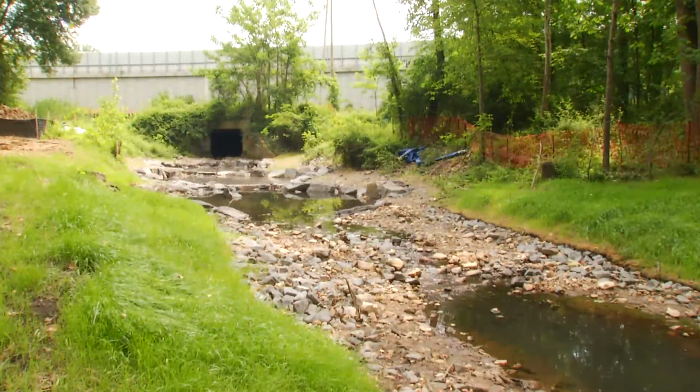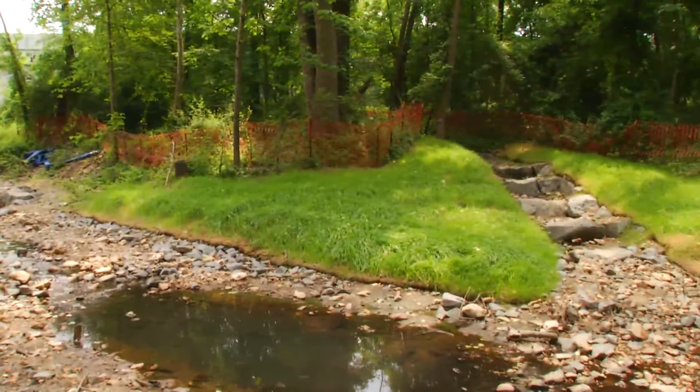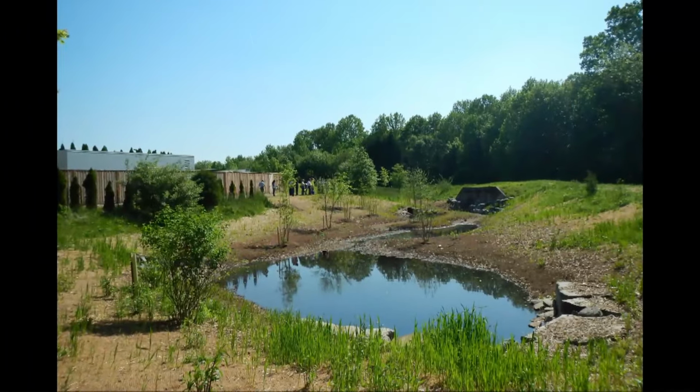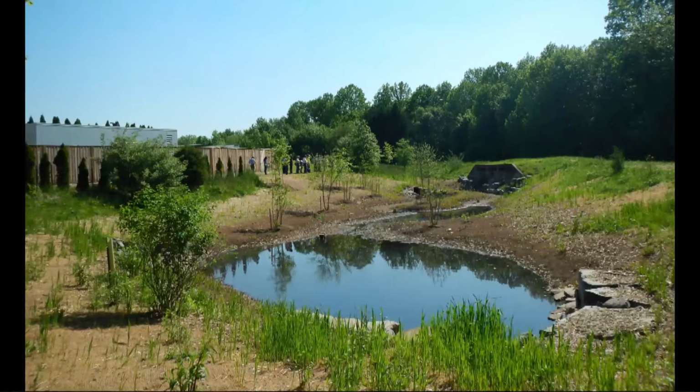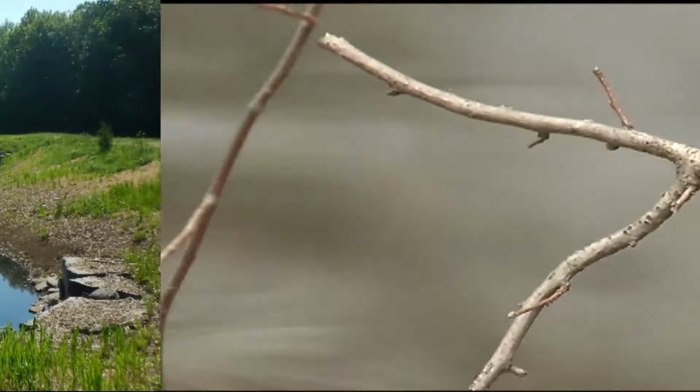The overbank areas from streams can develop into wetland areas. They can also develop into what are called vernal pools, and these are critical areas for helping improve water quality as well as breeding grounds for amphibians that are natural parts of the habitat.